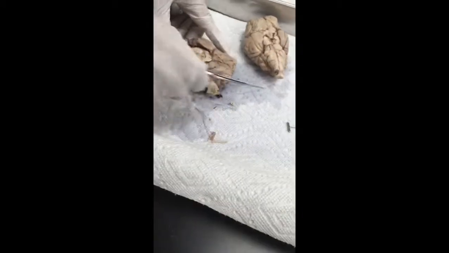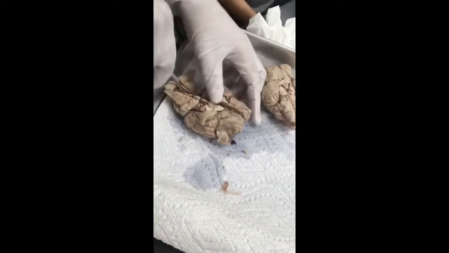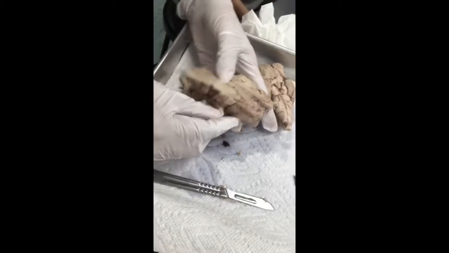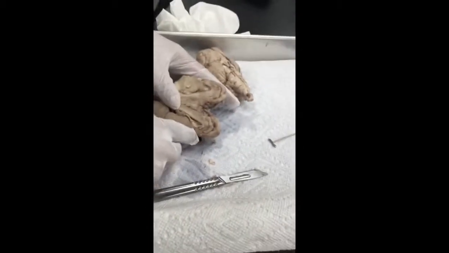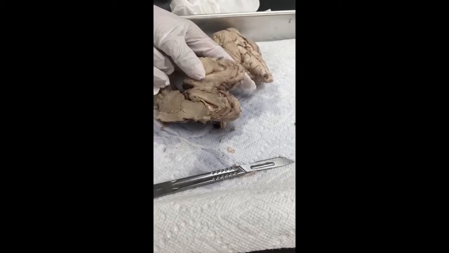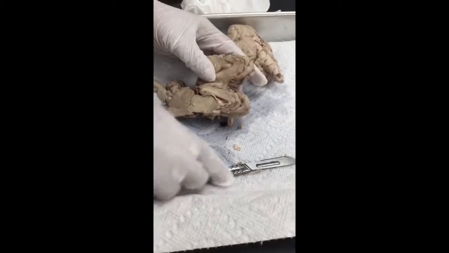Okay, so let's cut this. Right. So this one will be the optic chiasma. That's the cerebellum, right?